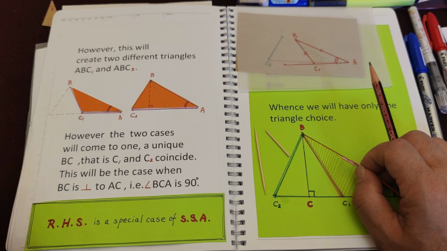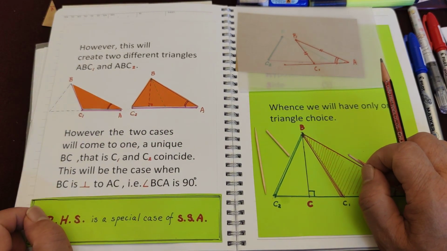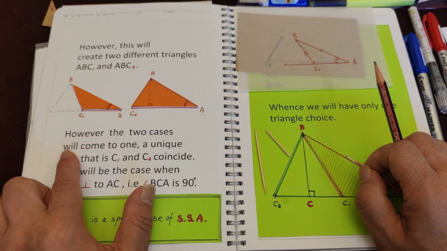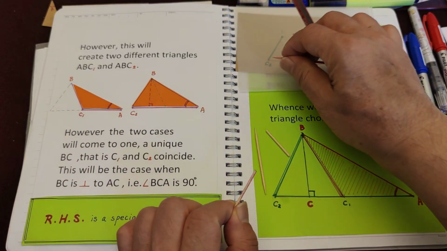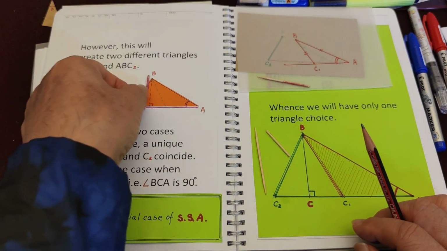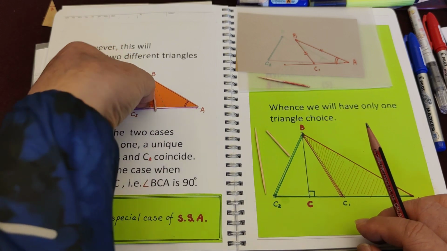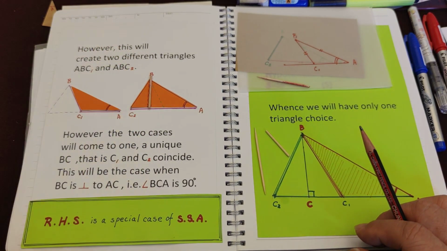And it is very clear that there are two different triangles. However, these two cases will come to one unique BC if BC is not like this and like this, and actually BC is like this.